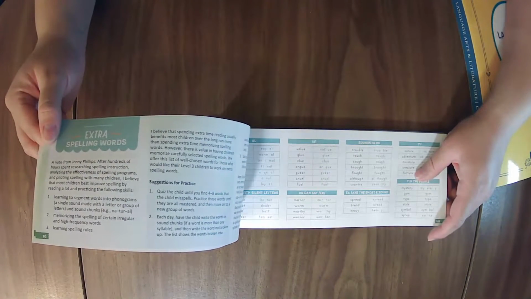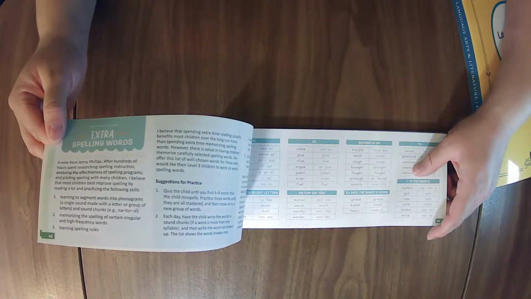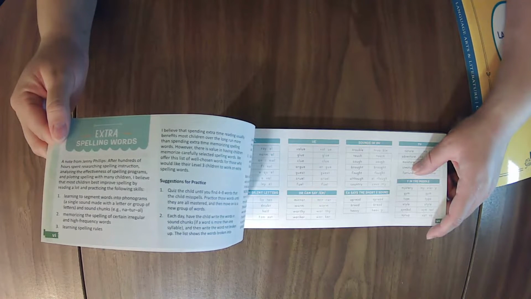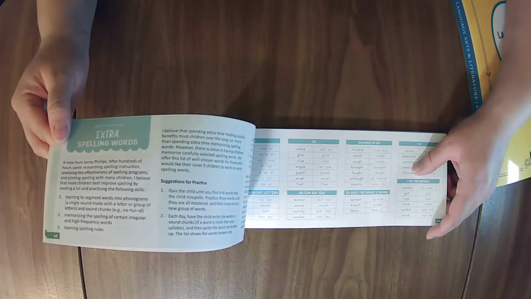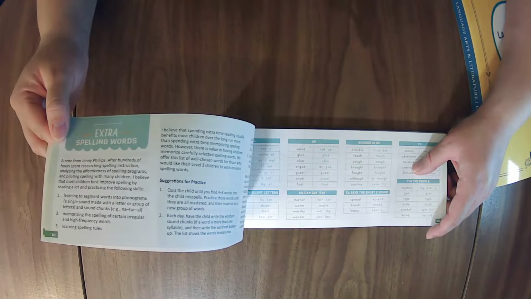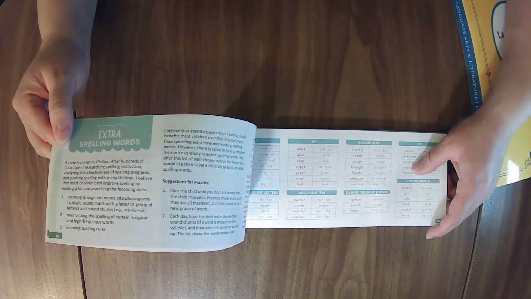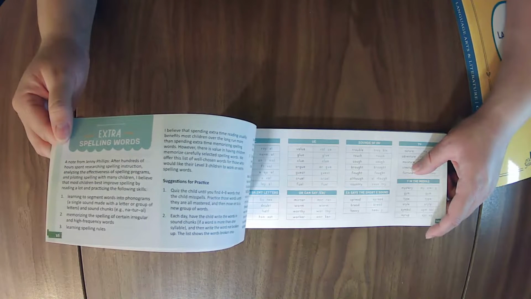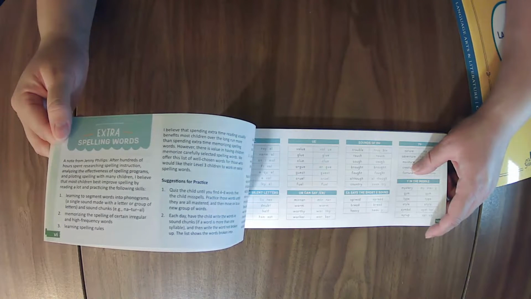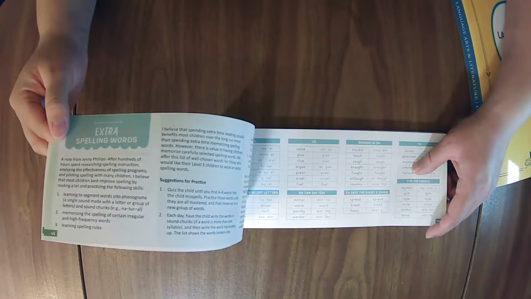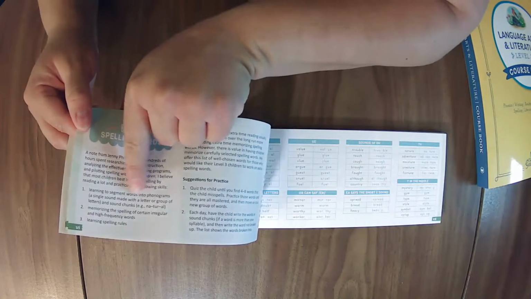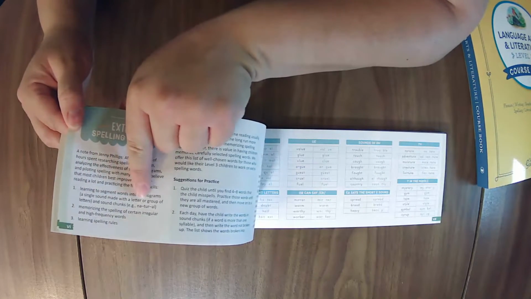Let's see. After hundreds of hours spent researching spelling instruction, analyzing the effectiveness of spelling programs, and piloting spelling with many children, I believe that most children best improve spelling by reading a lot and practicing the following skills. Learning to segment words into phonograms and sound chunks. Memorizing the spelling of certain irregular and high frequency words, and learning spelling rules. Phonograms: a single sound made with a letter or group of letters.